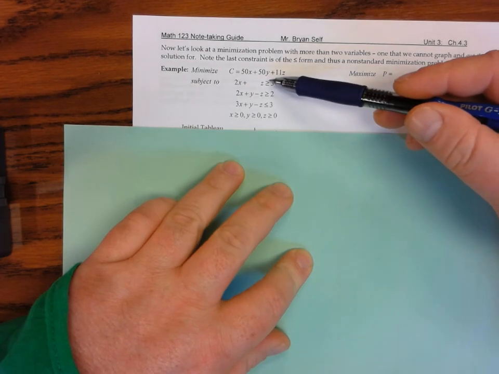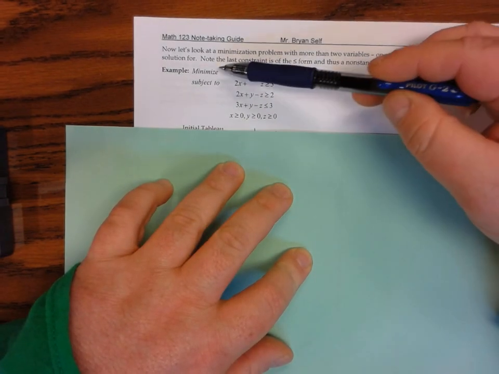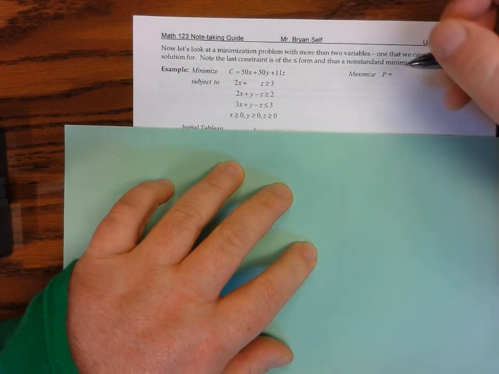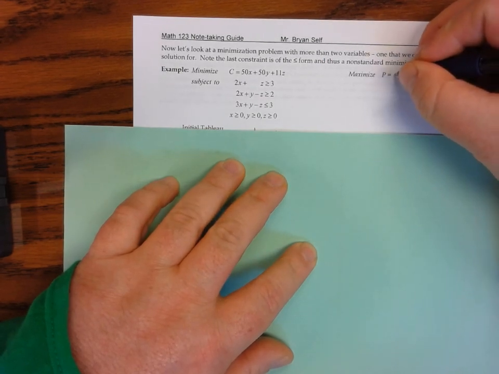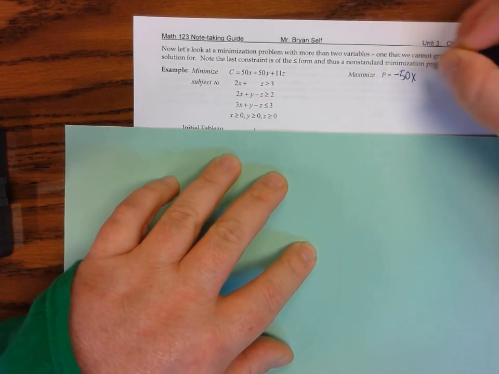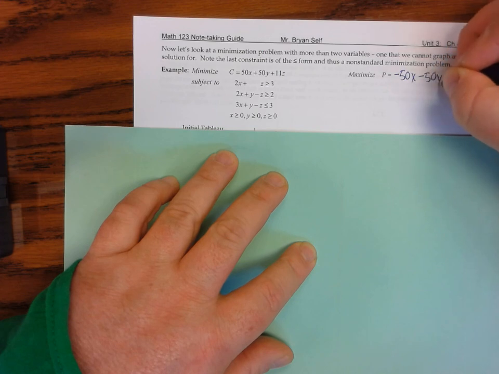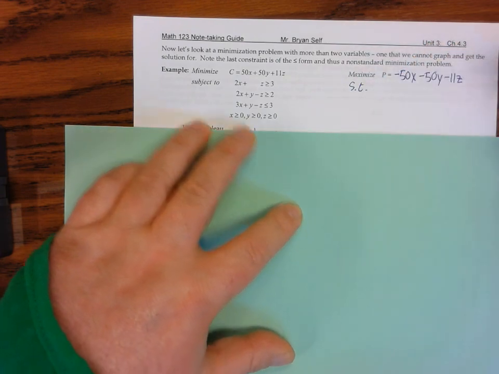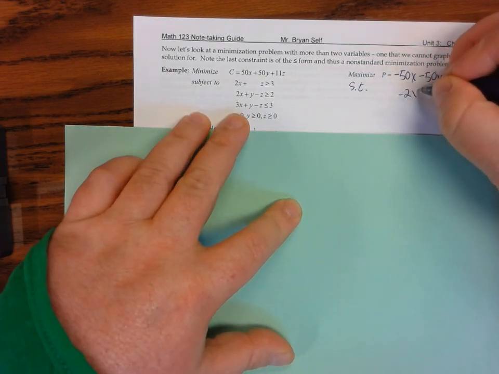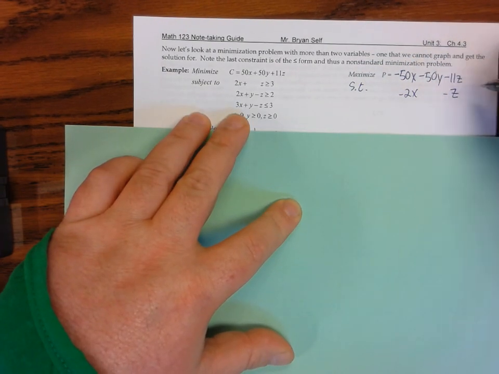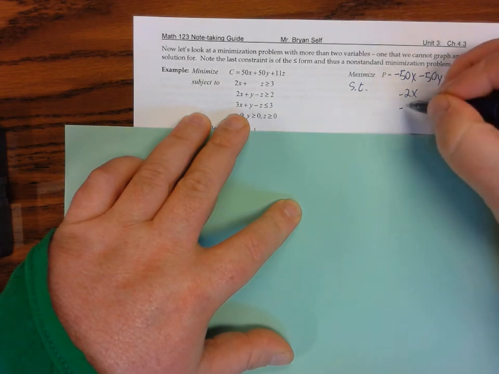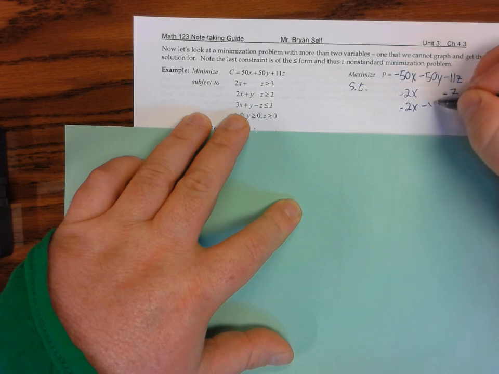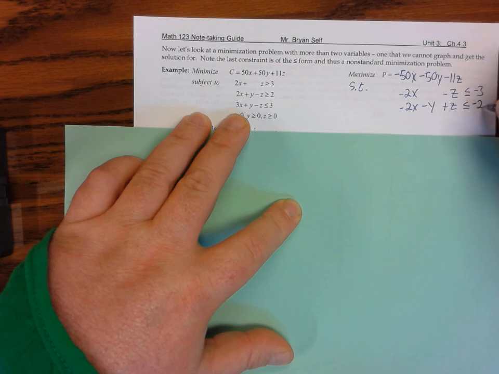Right now, we're going to go ahead and solve this out as a non-standard maximization problem, which means we want to have all the constraints less than equal to, and we're going to multiply the minimization problem by -1. So we're going to maximize P equals negative 50x minus 50y minus 11z, subject to negative 2x minus z less than equal to negative 3, negative 2x minus y plus z less than equal to negative 2.